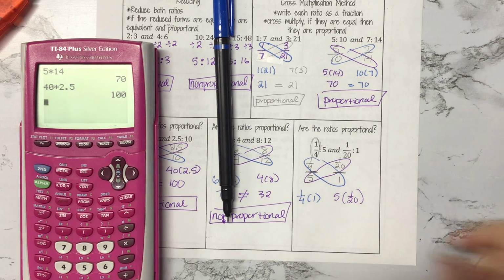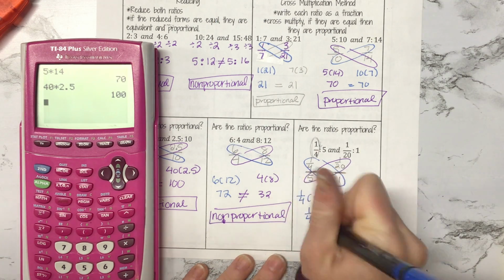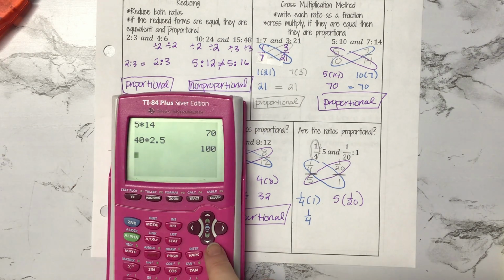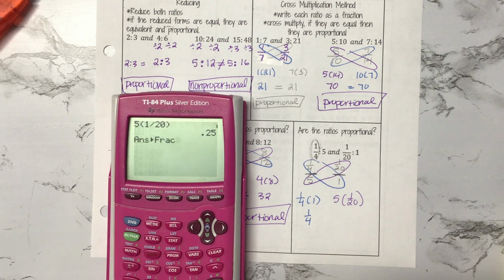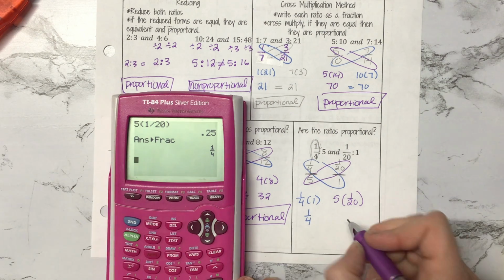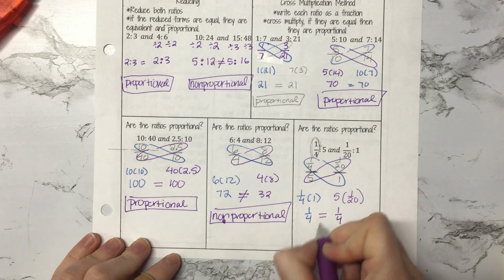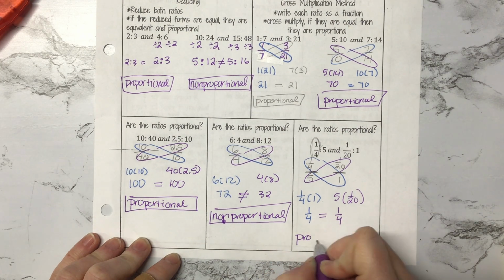1/4 times 1 is just 1/4. If you multiply anything by 1, it stays the same. And then 5 times 1/20. It gave me a decimal, so I'm just going to change it to a fraction real quick. It's 1/4. If you use those yellow student calculators, it'll give it to you as a fraction. Mine is just a different type. Okay, those are equal, so they are proportional.